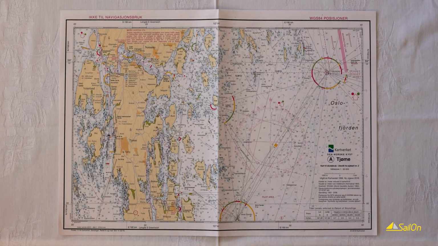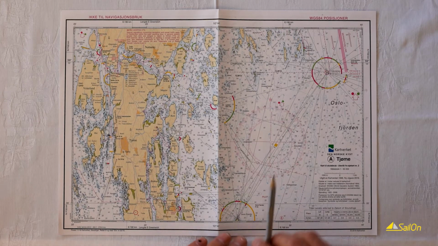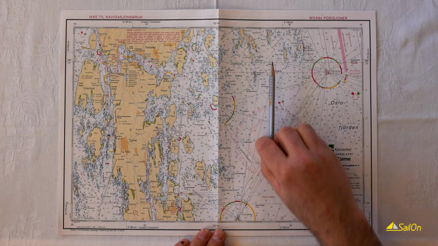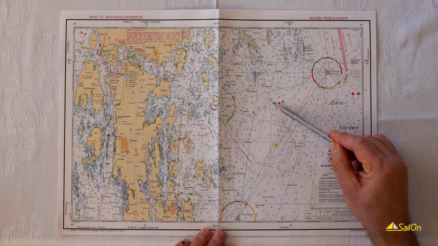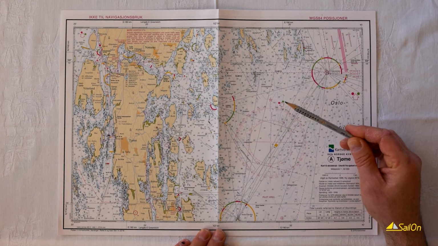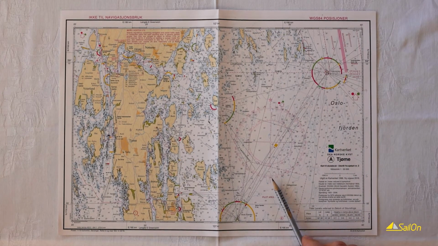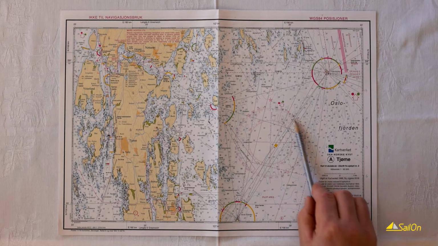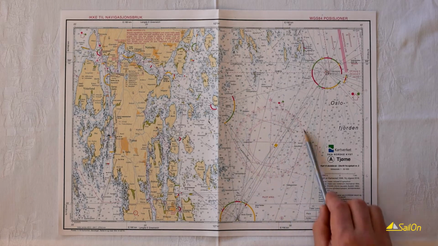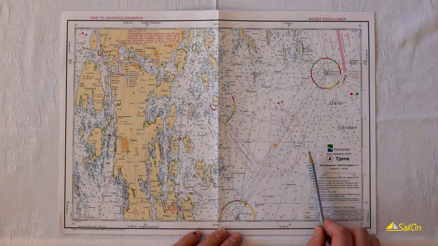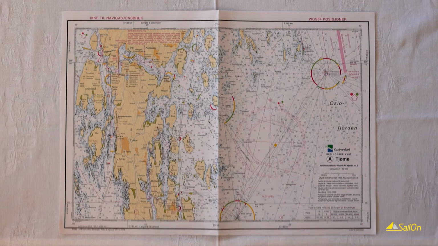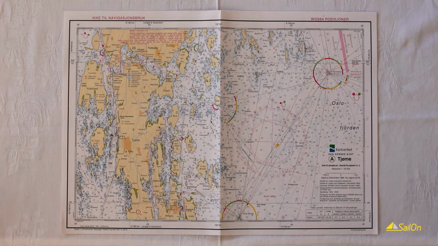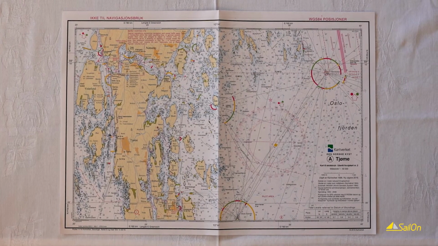We see that a chart is always orientated towards north, being up, and that's the actual geographical North Pole. And we see that a sea chart also has a compass rose, and the compass rose tells us the various degrees in the circle, like you should be familiar from any maths class from school.